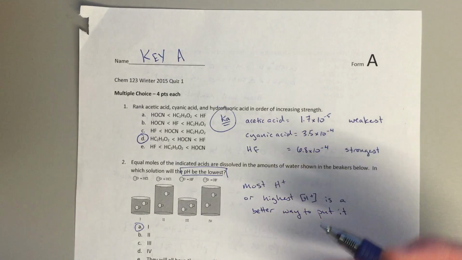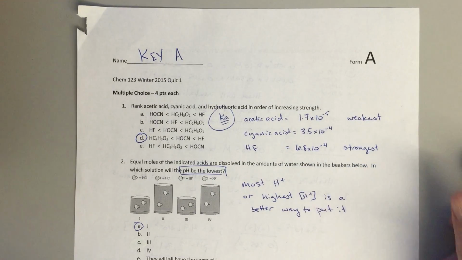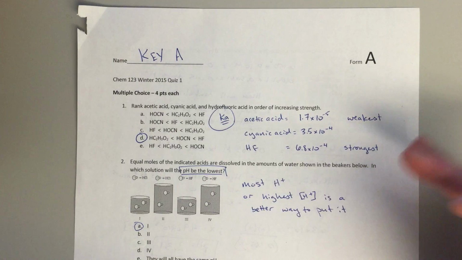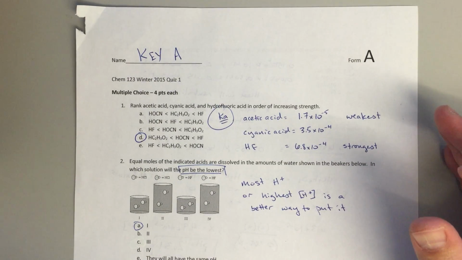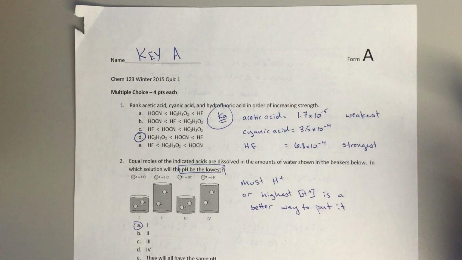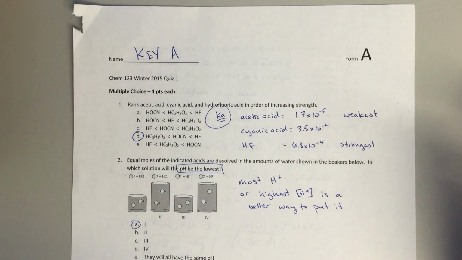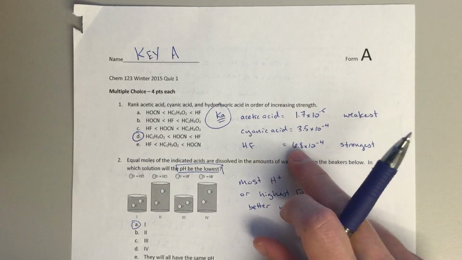Again, keep in mind why that is. Why does a larger Ka value mean that the acid is stronger? Well, that's because it means that there's more products. The products are H plus and conjugate base, so more products means stronger acid, which will lead to a larger Ka.